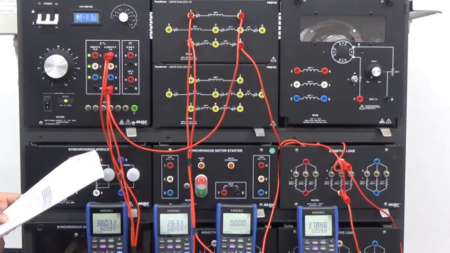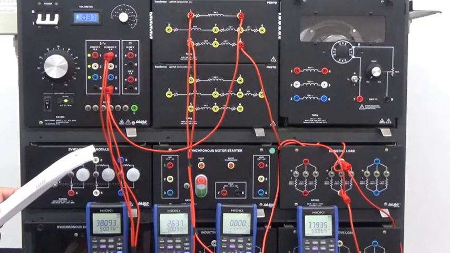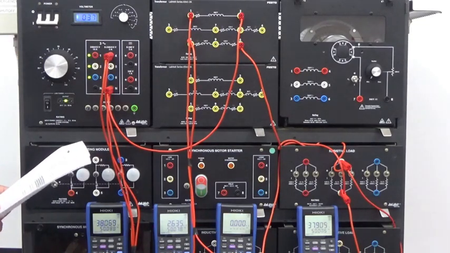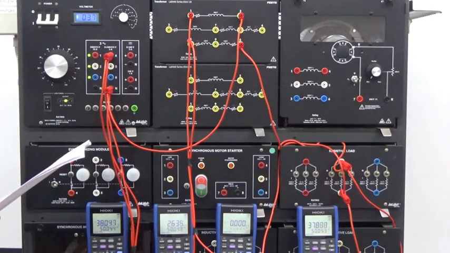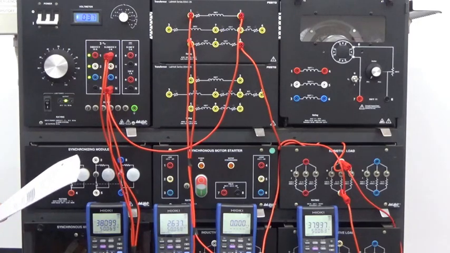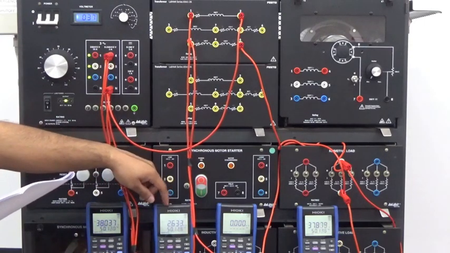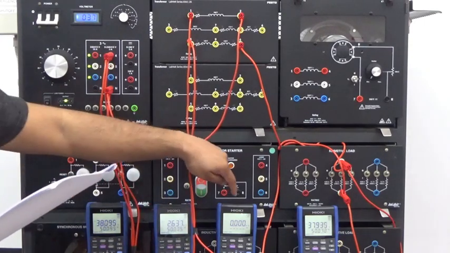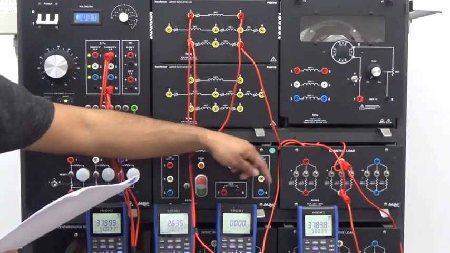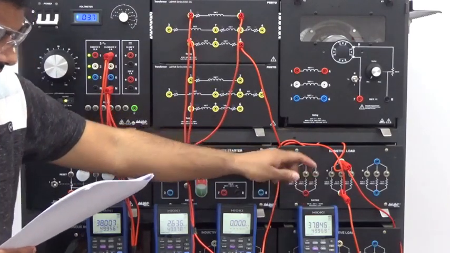The first part is on the resistive load. You can refer to figure 5.2. This is our E1 in volts, I1 in milliamps, I2 in milliamps and E2 in volts.